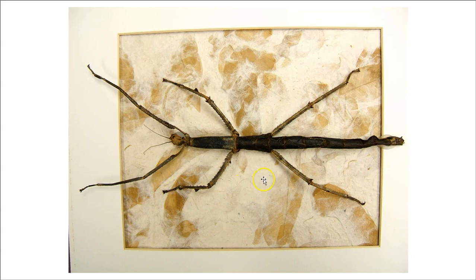Here's another example of a stick insect, a rather large one, which lives in the forests of Southeast Asia. You can even see on the legs there are little thorns to mimic the little thorns on the sticks and branches in the environment.